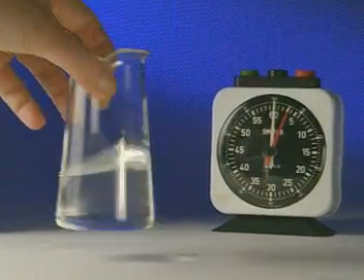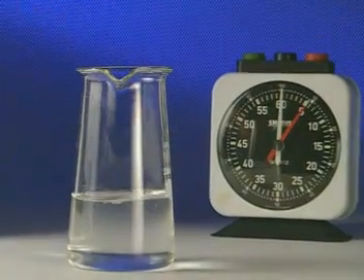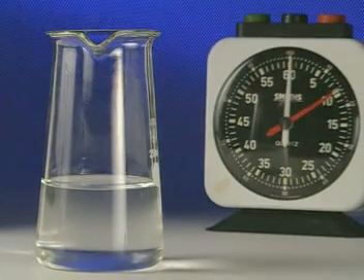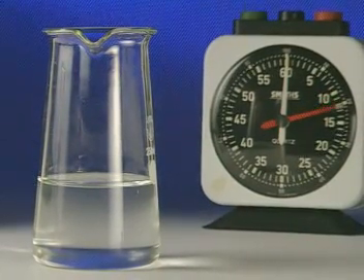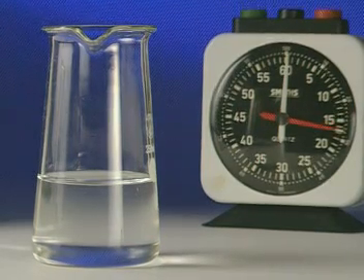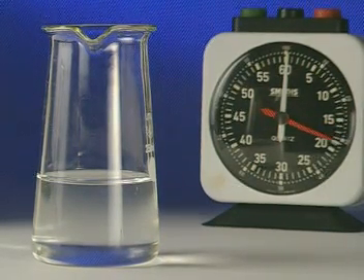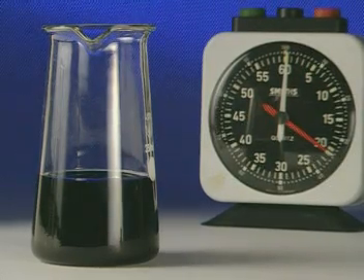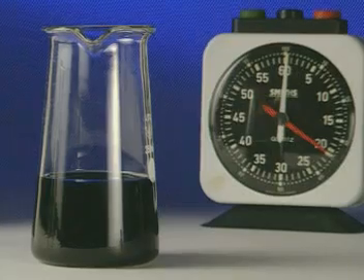With this reaction, the initial mixture is at a room temperature of 25 degrees C. It's colourless, but the moment that one of the reactants is used up, it changes suddenly to deep blue-black. It takes just 21 seconds.